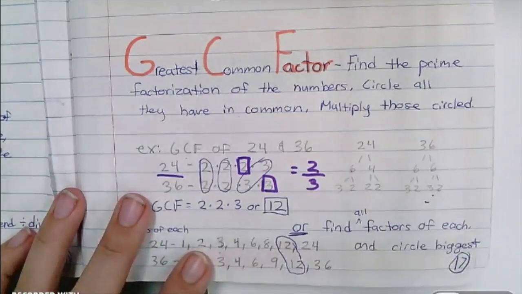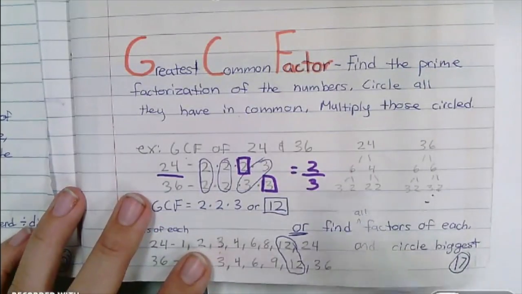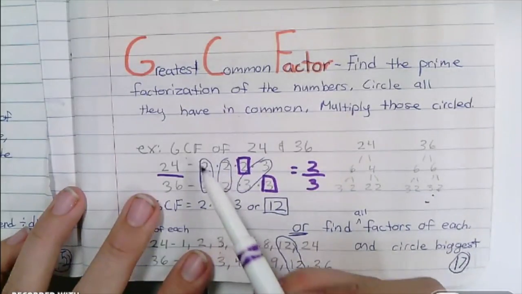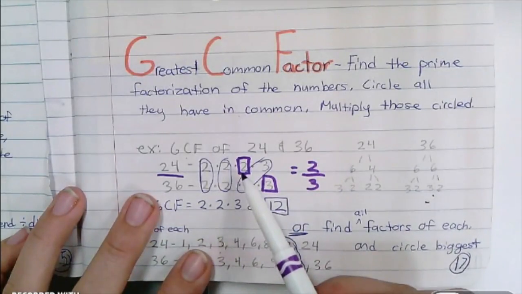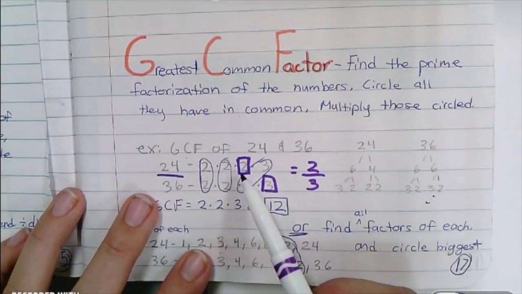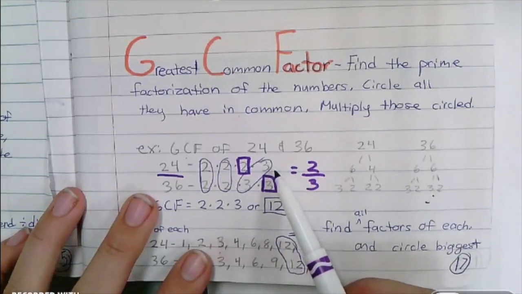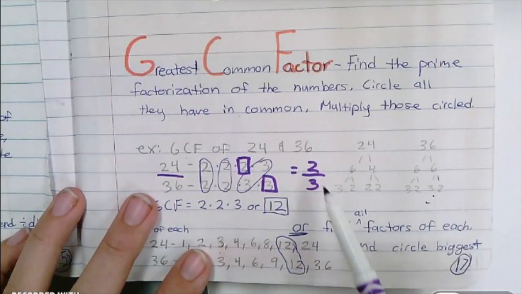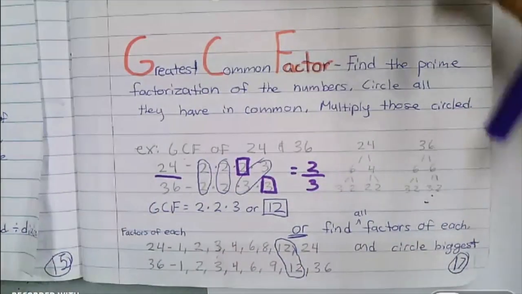If you divide by the greatest common factor, or if you find the prime factorization of the two numbers, and then you cross off all the ones they have in common, and you just look at what is left. And if there was a 2 and say a 7 left here, I would have to multiply 2 times 7 to figure out what my numerator was.